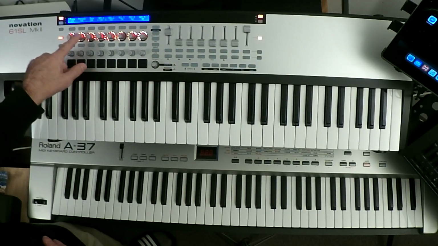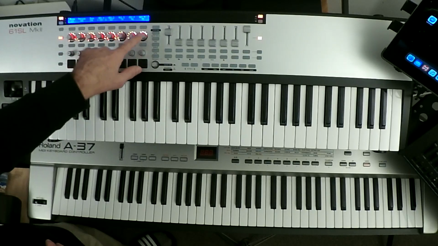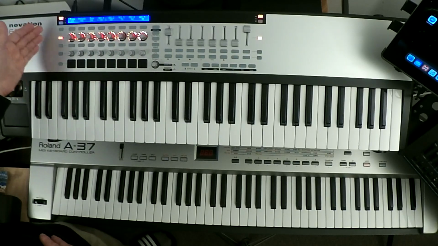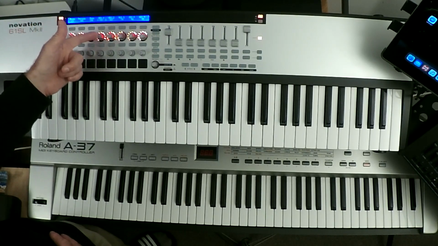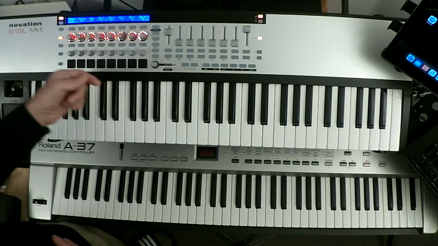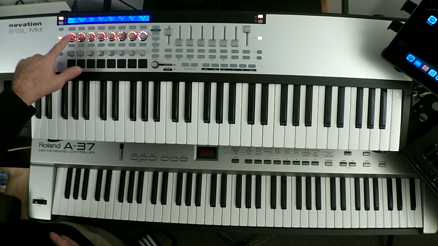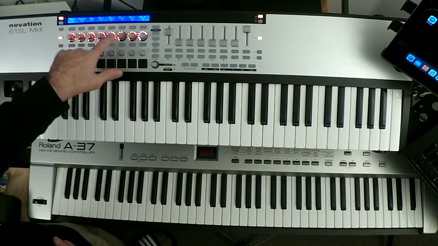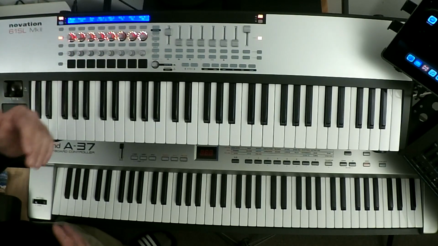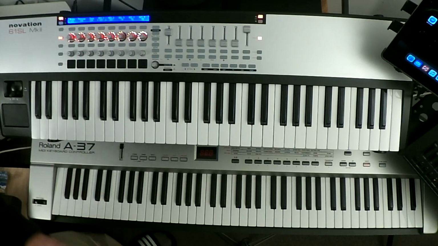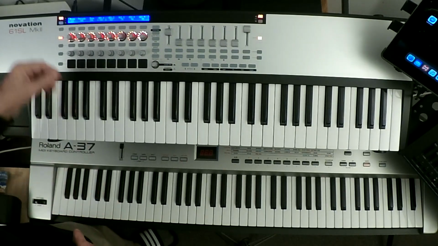I can control the mixing of my Cubase, my Pro Tools, or any other software, or I can control the mixing of parts on my arranger keyboard, like channel number 9, 10, 11, 12, 13, 14, 15, 16, everything that I can find in my arranger keyboard in the style section.